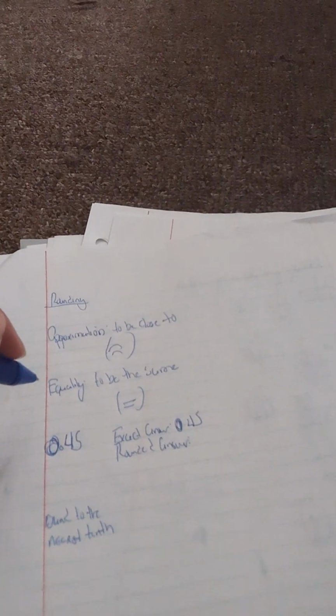But the rounded answer depends on what the question asks. If we want to round to the nearest tenth, this is the tenths place, this is the hundredths place, and this is the ones place. So rounding to the nearest tenth means rounding to the first number after the decimal point.